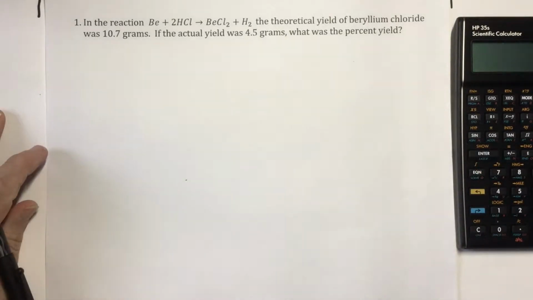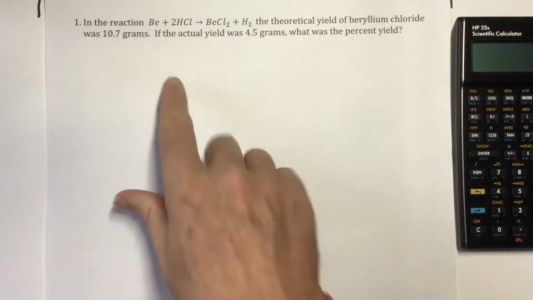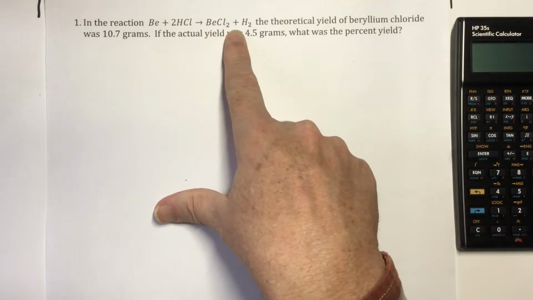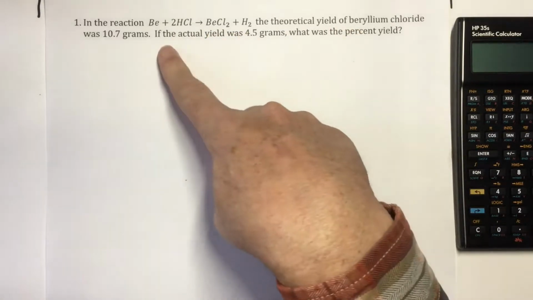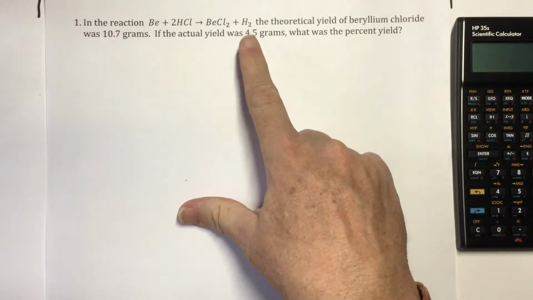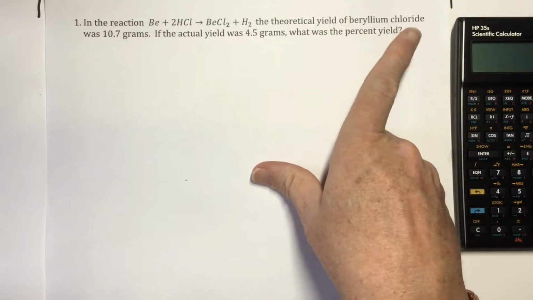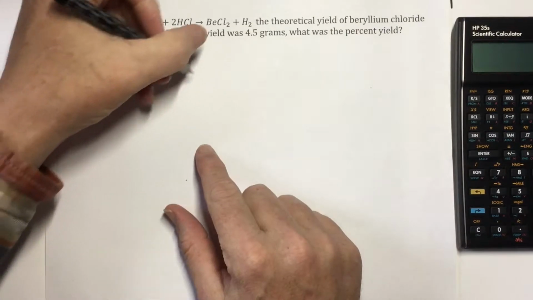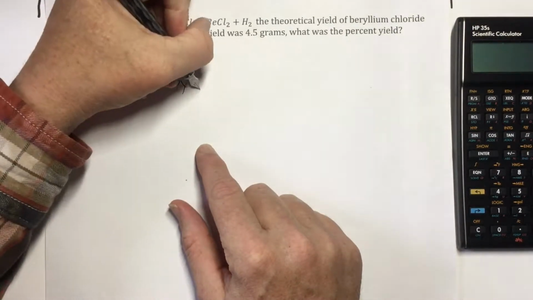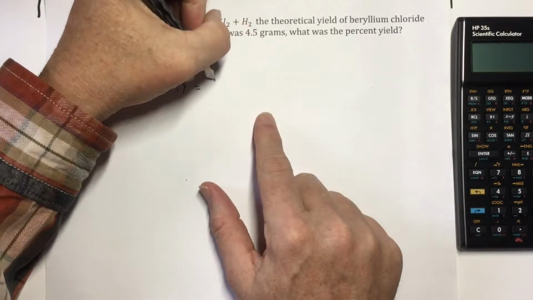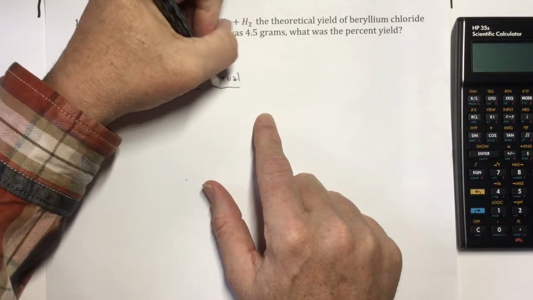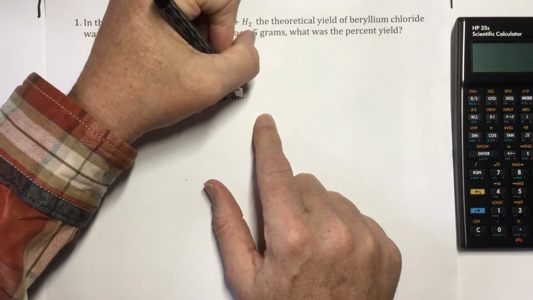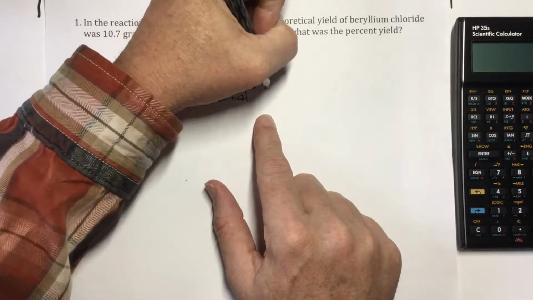Okay, number one. In the reaction, beryllium plus hydrochloric acid yields beryllium chloride plus hydrogen. The theoretical yield of beryllium chloride was 10.7 grams. If the actual yield was 4.5 grams, what was the percent yield? Well, percent yield, PY, is going to be the actual divided by the theoretical times 100.